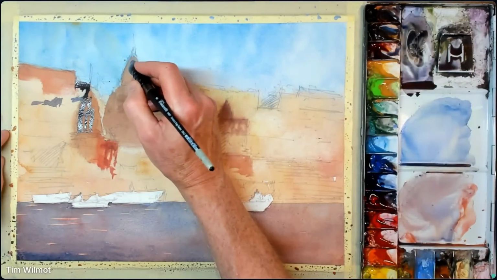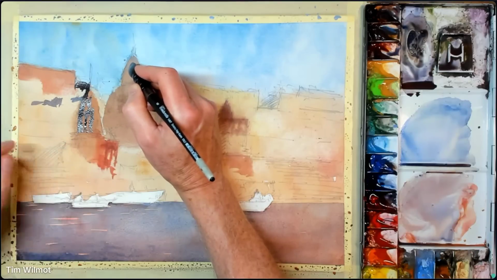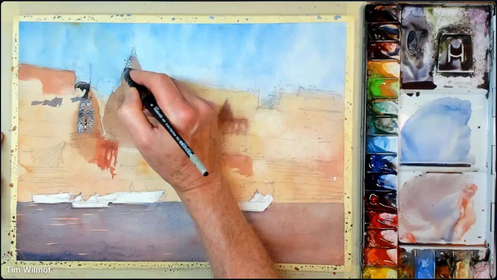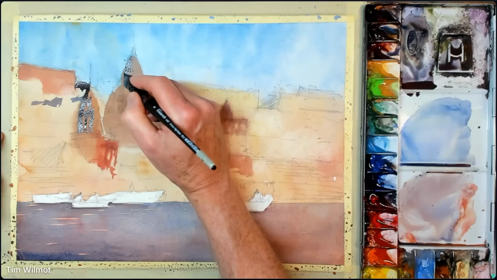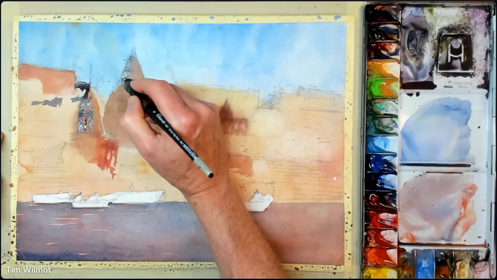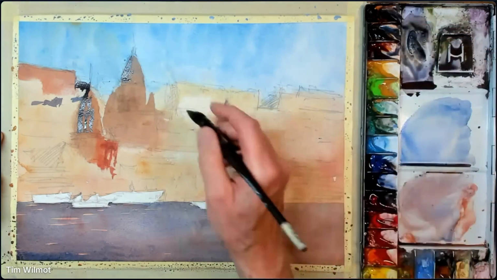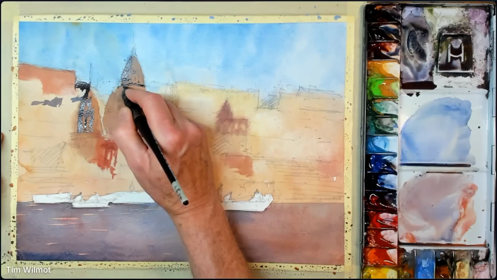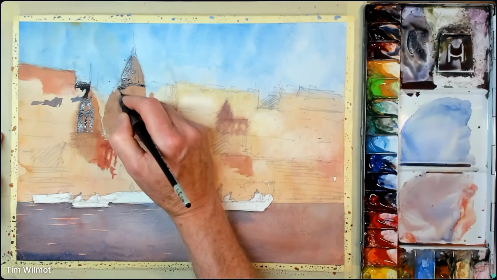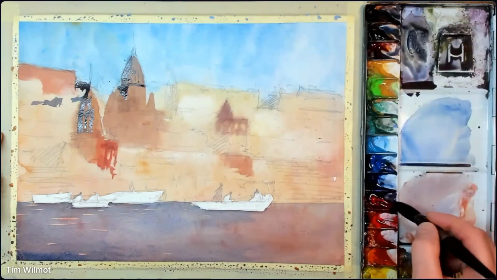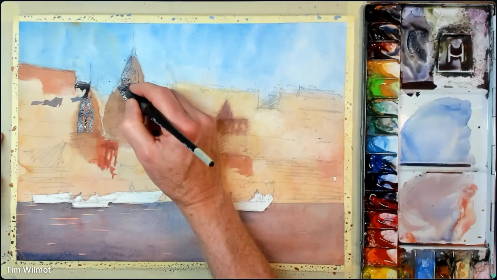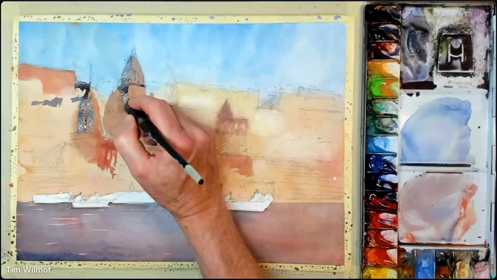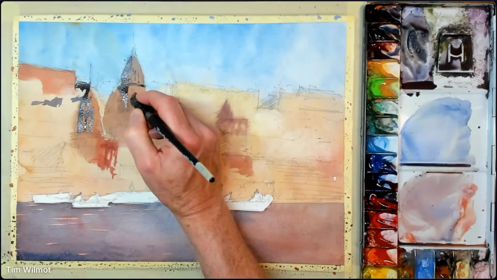Right, let's do temple number 2. That's just still a little bit damp there, but doesn't matter. Dark shadow on the left. And then we've got the shadow coming down the side of the tower, which is defining, we're sort of negatively painting around that smaller tower to the left. Like that.